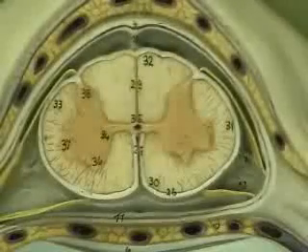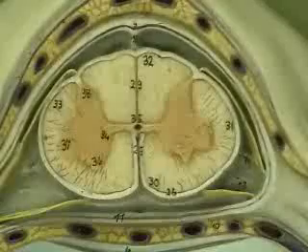Now the spinal cord has many surface features that we should discuss. On the ventral surface of the spinal cord, there's a deep fissure.